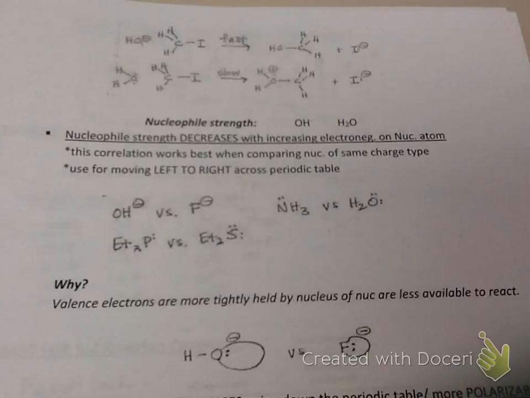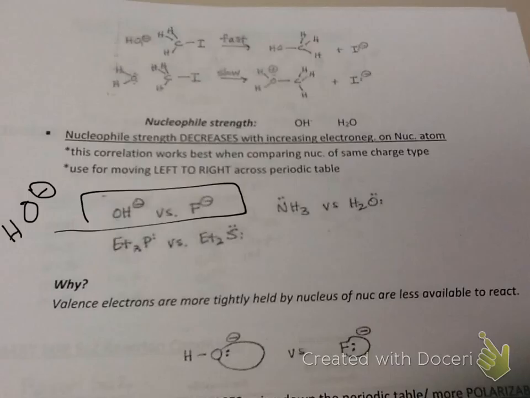So let's take an example of hydroxide versus fluoride. Here we have oxygen with a negative charge, and we've got a fluorine with a negative charge. That's where our lone pairs that are reacting are. So that's our nucleophilic atom. They both have a negative charge. However, they're not the same atom. Which is the better nucleophile? The less electronegative atom is the better nucleophile, which is oxygen.